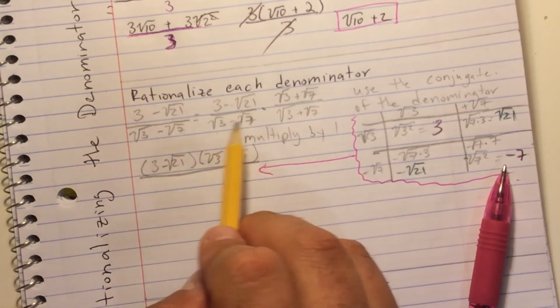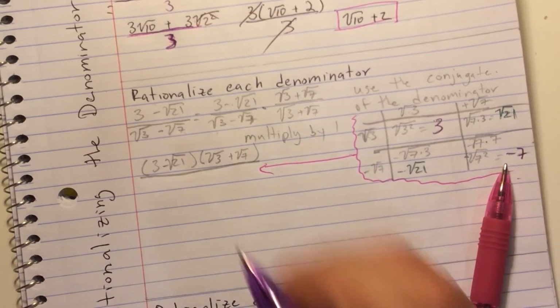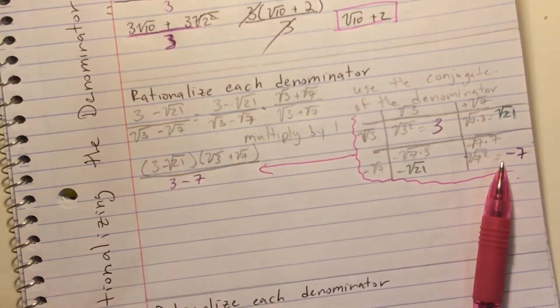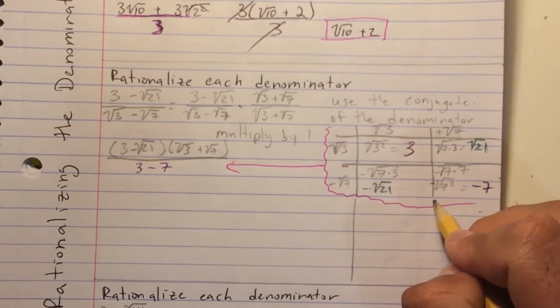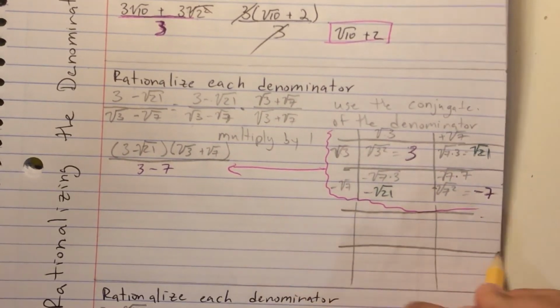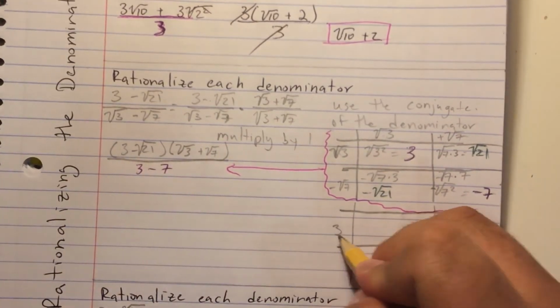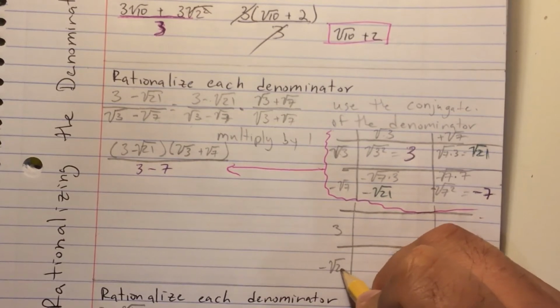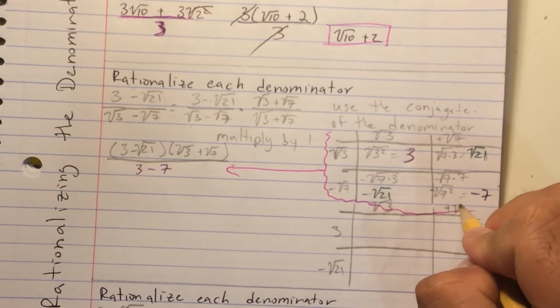That's what we did, right? We multiplied these two here. So our new denominator is actually going to be our 3 minus 7. Now we're going to have another little mini one here to multiply the numerator. So we have our 3 and our negative square root of 21, and then we have our radical 3 and our positive radical 7.